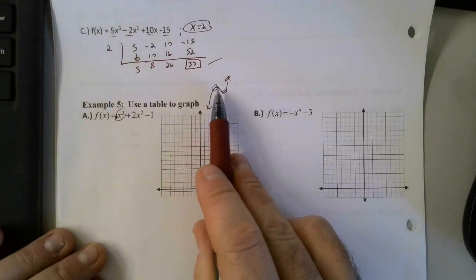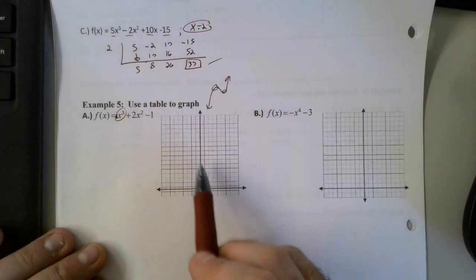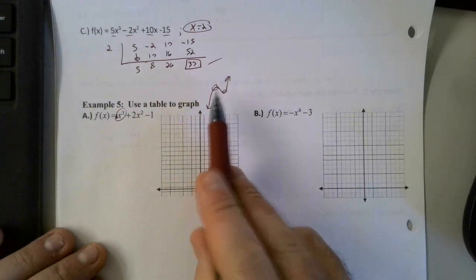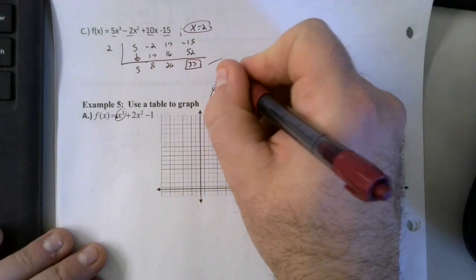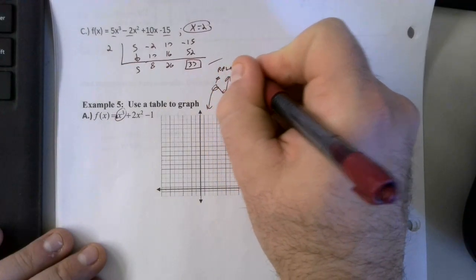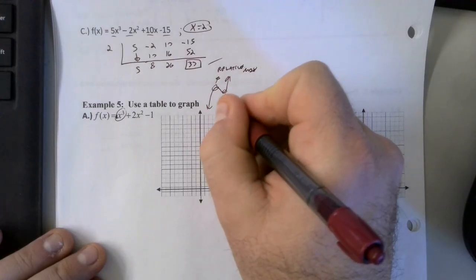How far that goes up and down can be seen on your graphing technology. They call these points where they turn relative extrema: this point right here is called a relative max, and this point is called a relative min.